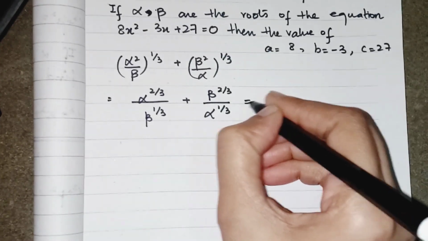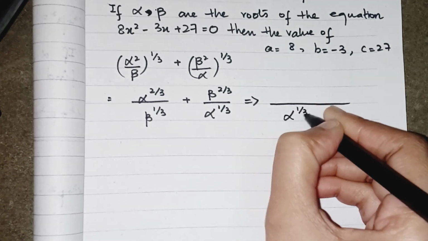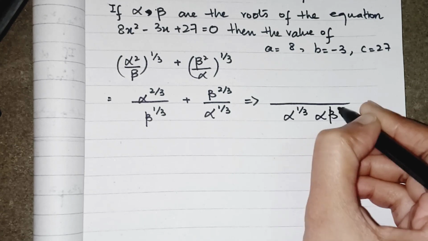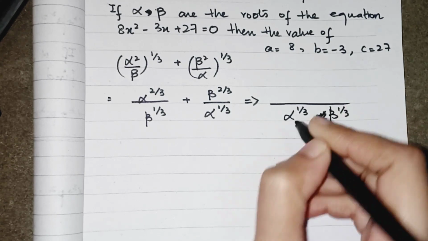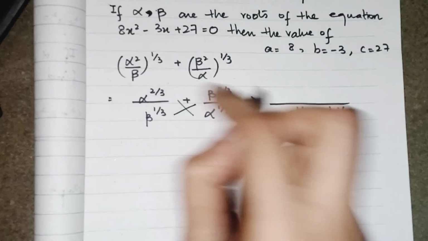So we have to take the LCM of this one. The LCM should be alpha's power 1 upon 3 and beta's power 1 upon 3. For the numerator, we do the cross multiplication.